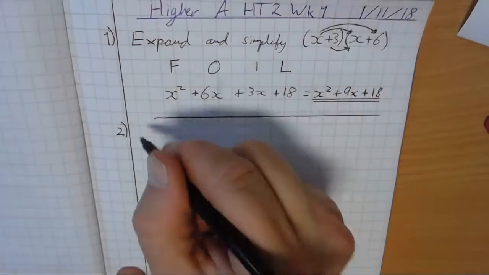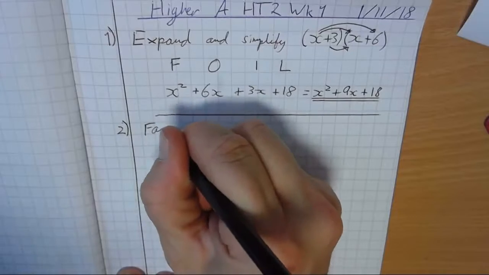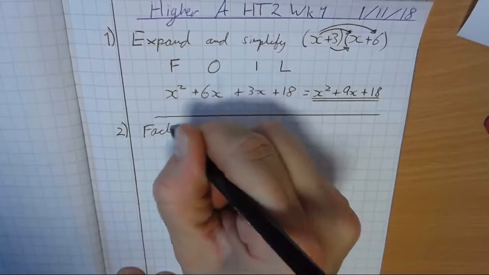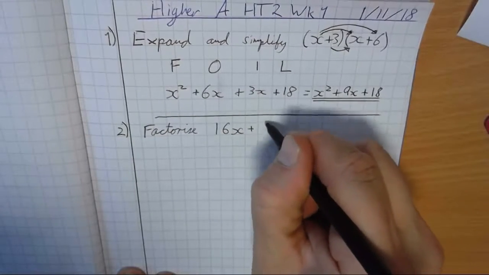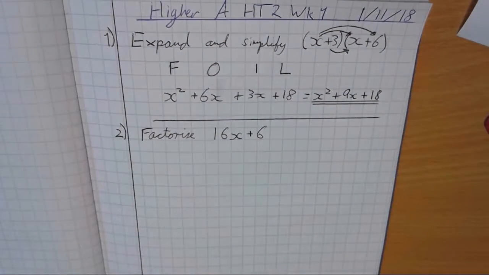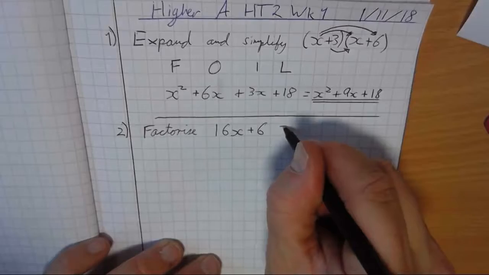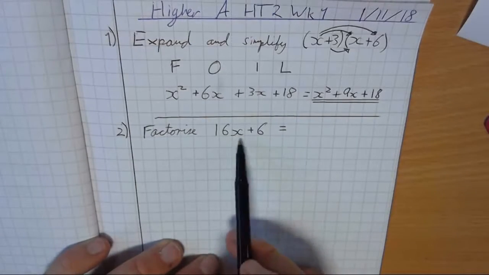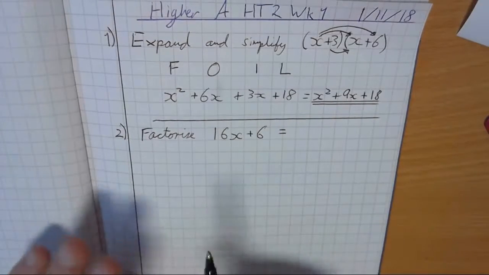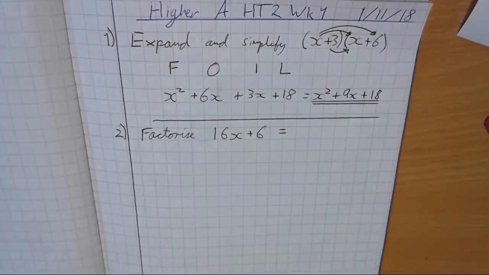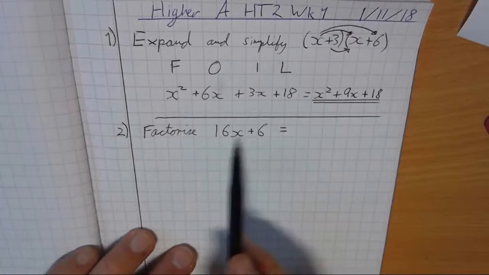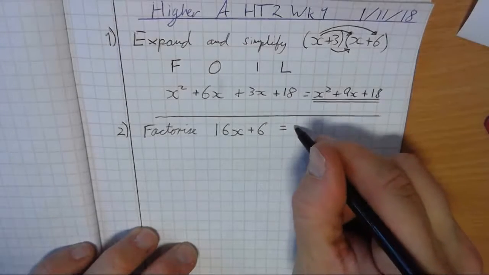Question 2 is factorization. Factorize. It's a simple factorization in this case. 16x plus 6. By simple I mean we've just got one term, one thing to remove as a common factor. So the highest common factor of 16x and 6. Well, I haven't got any variable here, so I'm only looking at the coefficients. It's important we get this language right. So the highest common factor of 16 and 6 is just 2.